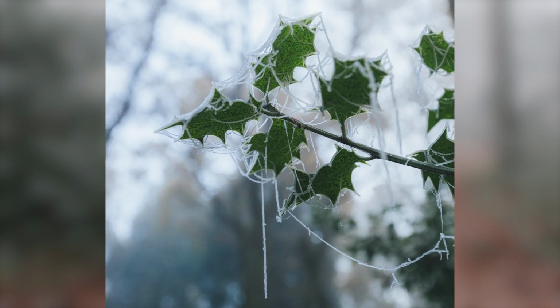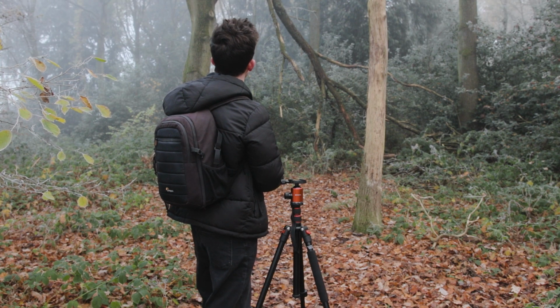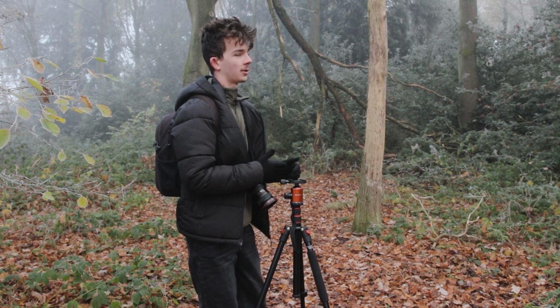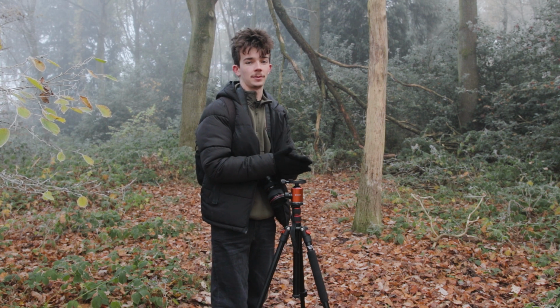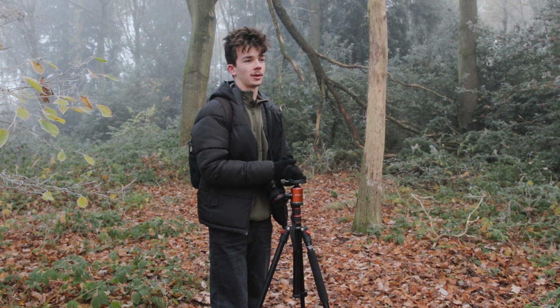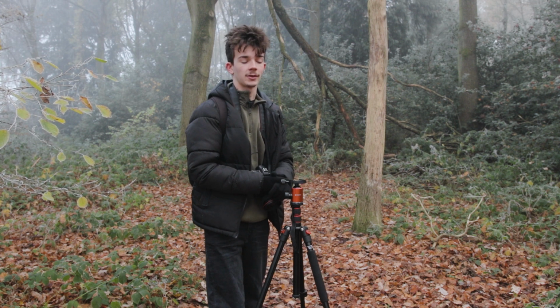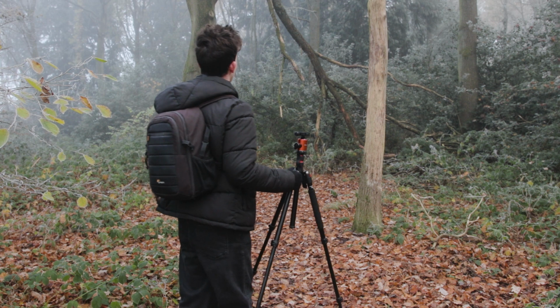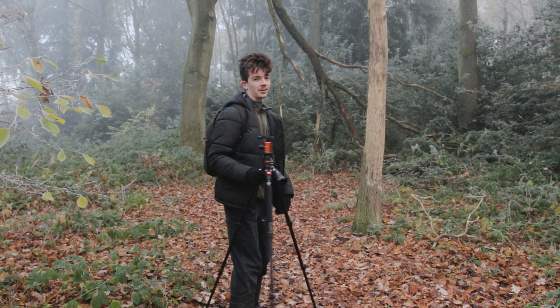Alright, so for the next shot, I found this kind of broken bit of tree. And when I'm doing woodland photography, I kind of like a bit of story to the image, because it can be a little bit boring if it's just like a plain tree. So I quite like this one because you can see there's some sort of story going on.